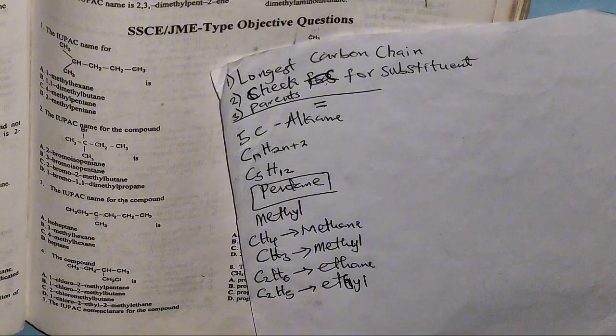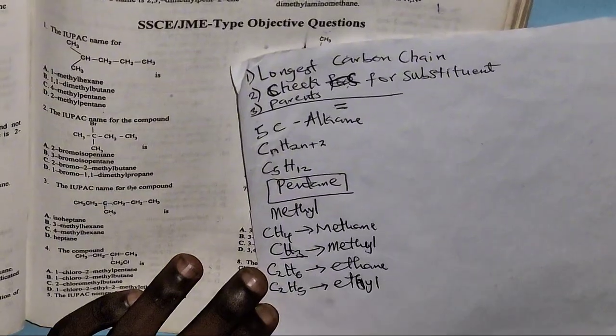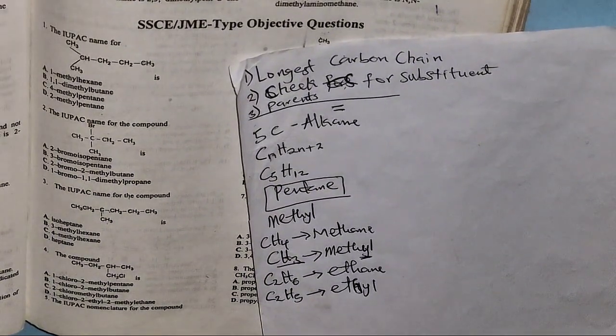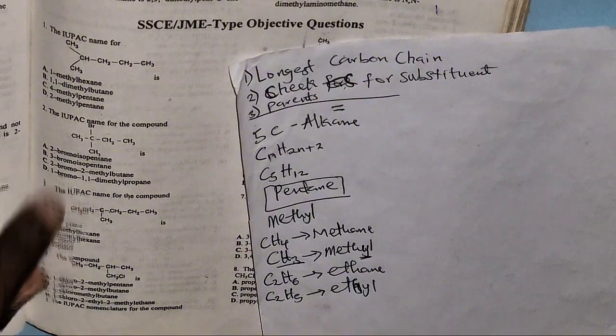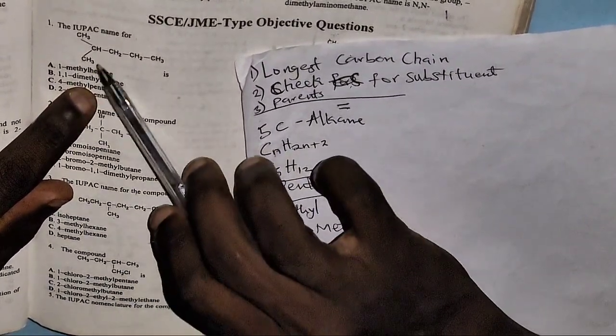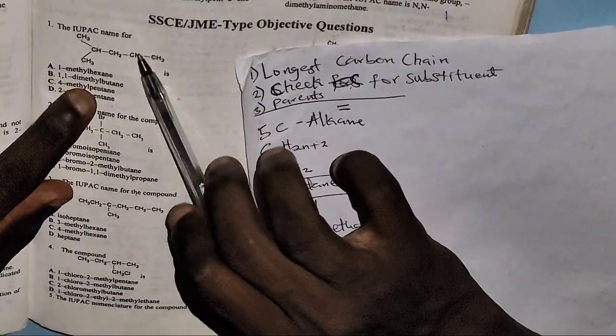Okay, let's proceed. So this is called methyl. The substituent we have is CH3. It is called methyl. Now you begin your naming from the substituent, but you need to identify one more thing. Since we have agreed that this is the longest carbon chain, I can start naming from here, saying 1, 2, 3, 4, 5.